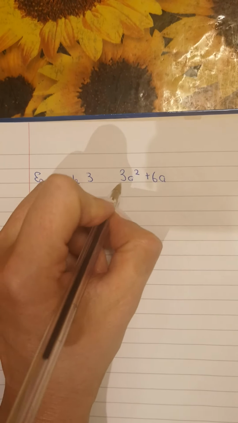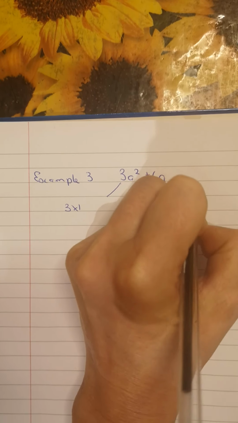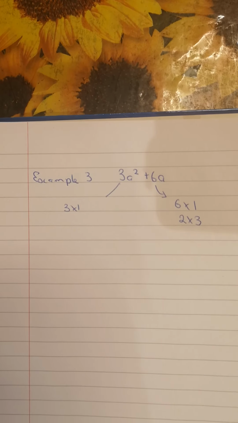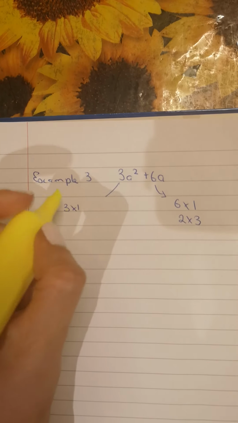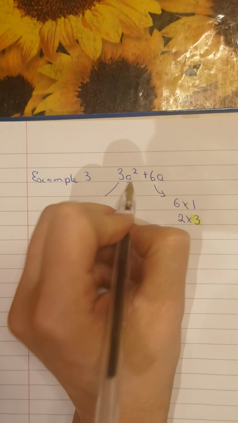Common factor: 3 by 1. Factors of 6: 6 by 1, and 2 by 3. So what's the common number here? What's on the left and what's on the right? The 3 and the 3. However, look at the a's. I have an a and I have an a.